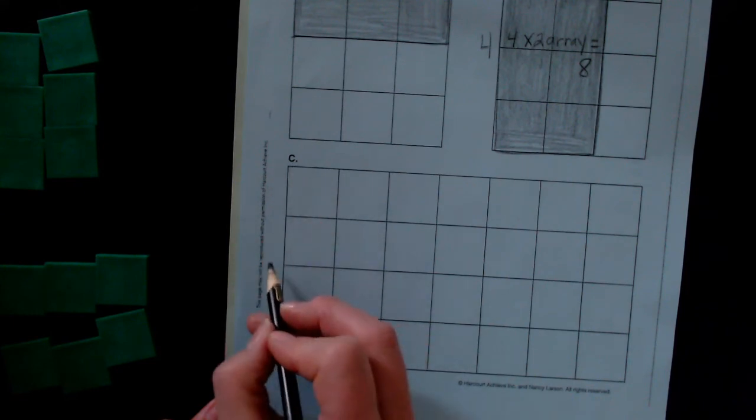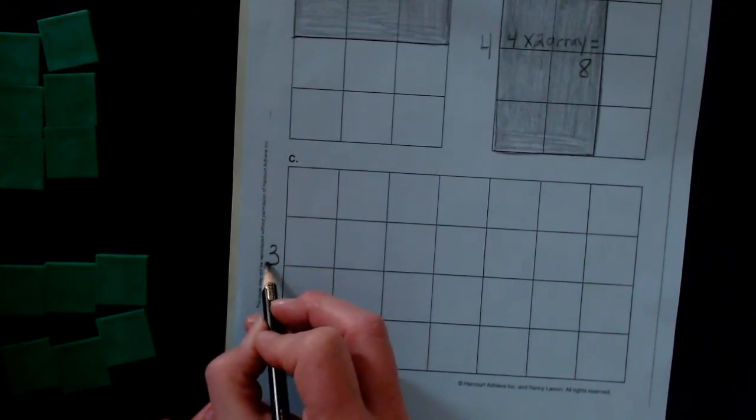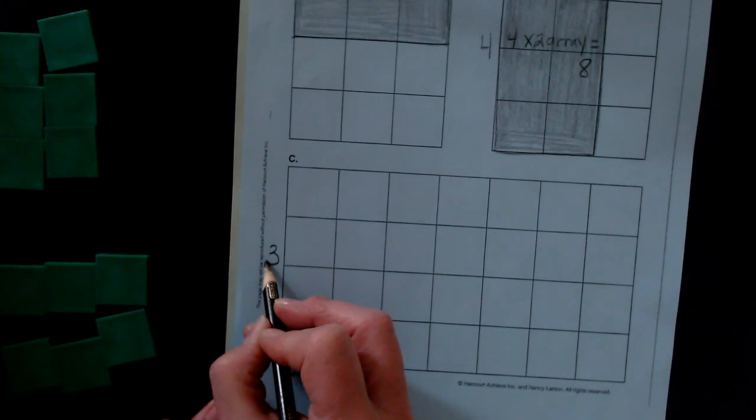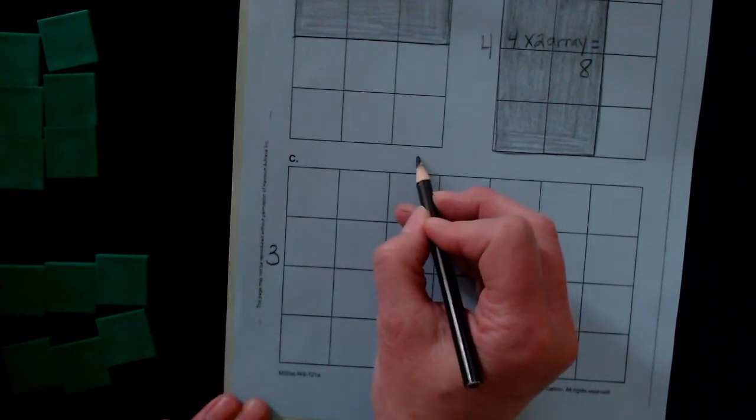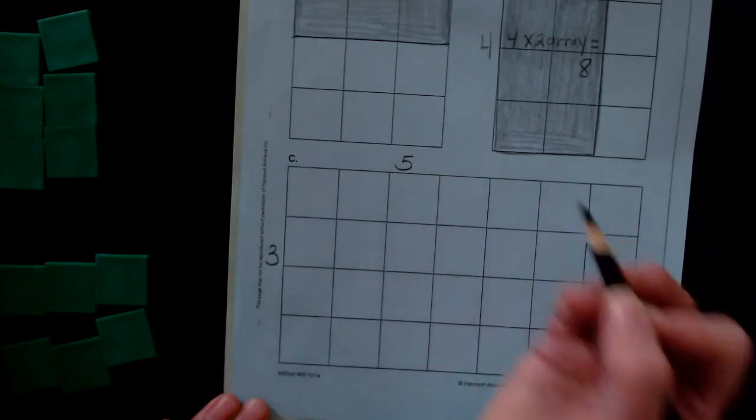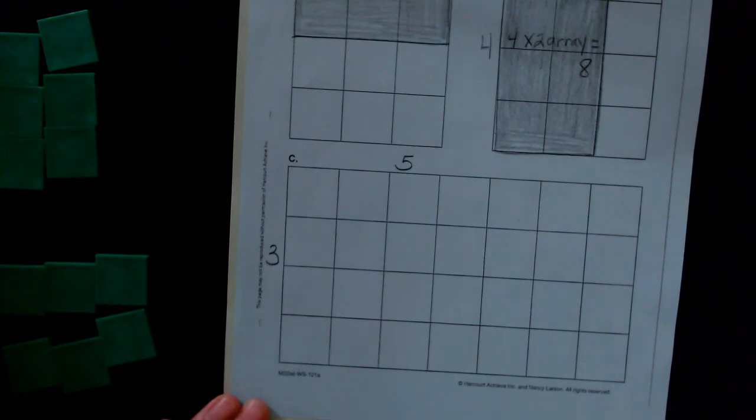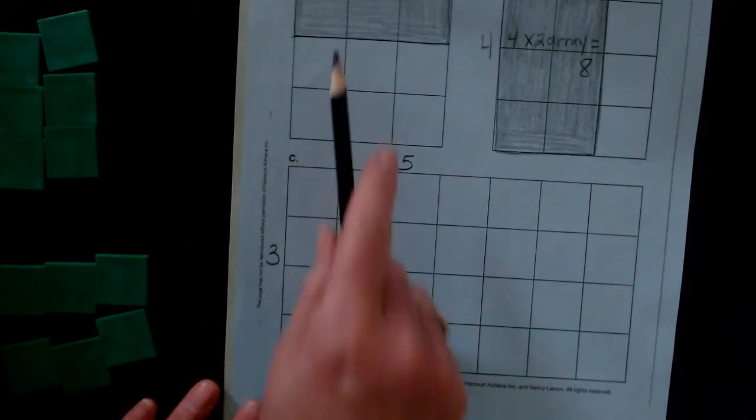So for your last one, for C, that you're going to do on your own, I want you to do an array that shows 3 by 5. Show me an array that is 3 by 5, and then draw the line around the outside, color in the area of the inside, and write your information inside the shape that you make. And then take a picture of that as well and send it to me.